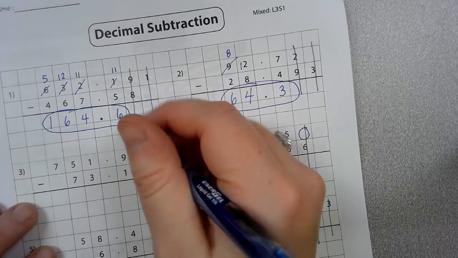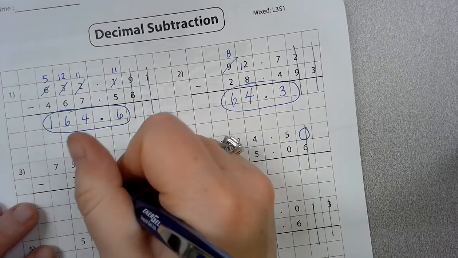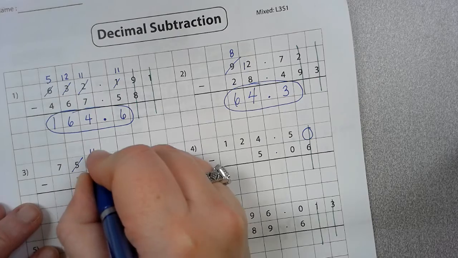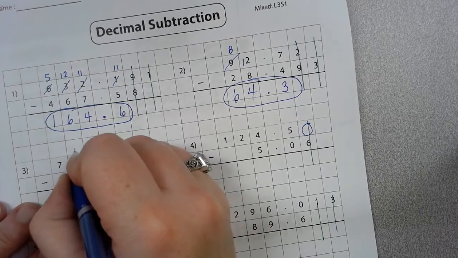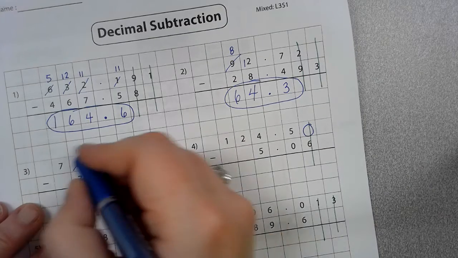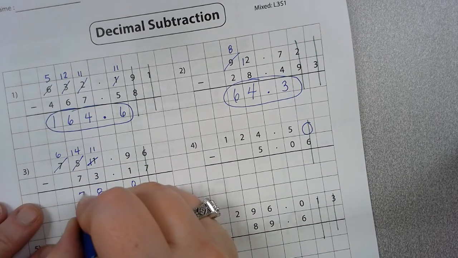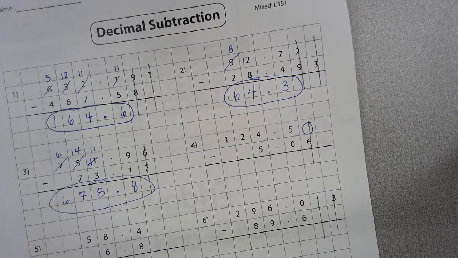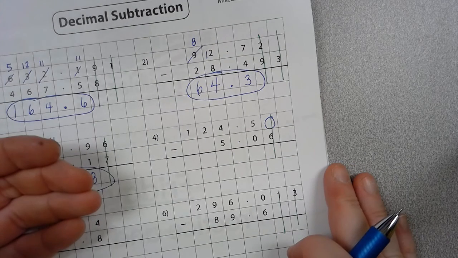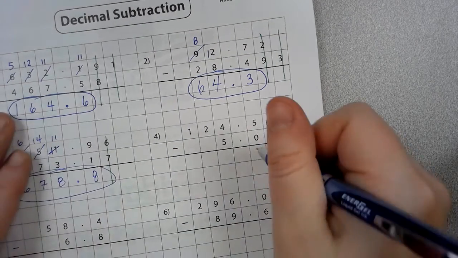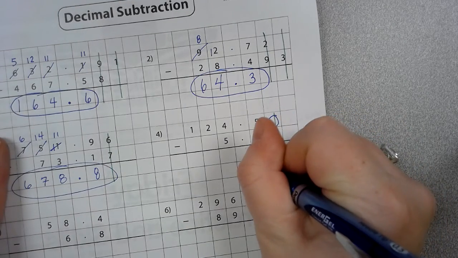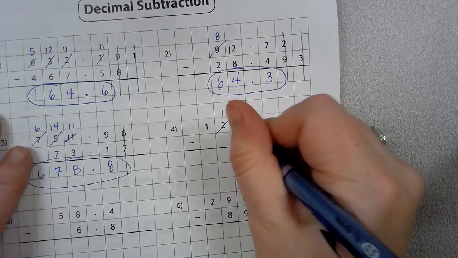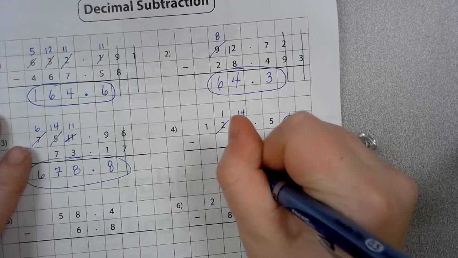I can take 1 from 9, it's 8. Drop the decimal. I cannot take 3 from 1. Borrow. Sorry, do it up here. Turns into a 4. Borrow. So it's just like you're subtracting, guys. That decimal doesn't do anything wrong with you. All right, 5. I cannot take that, so I'm going to move it.